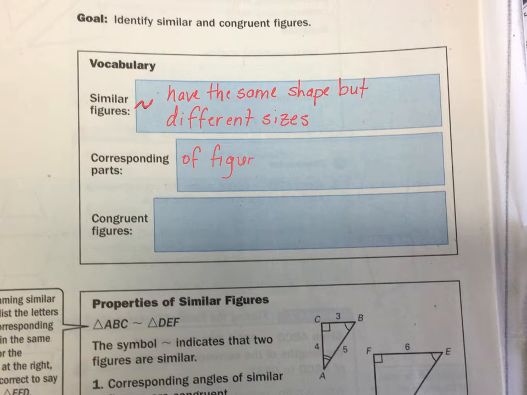Corresponding parts of figures are sides or angles that have the same relative position.